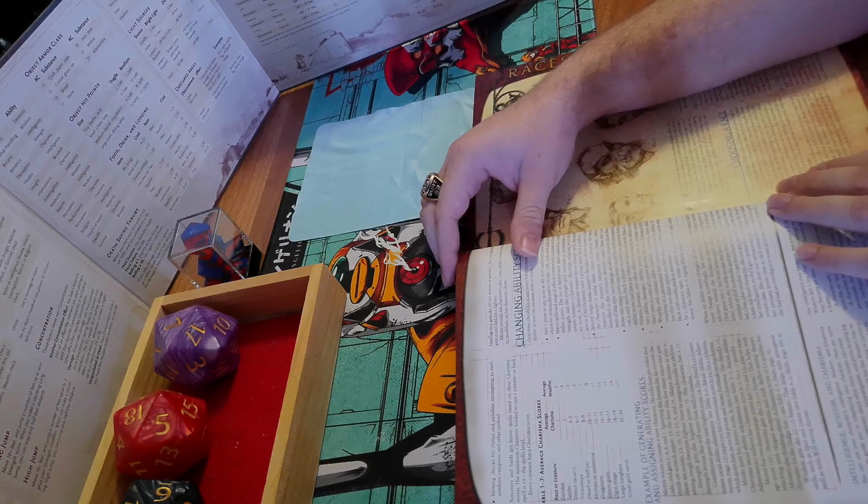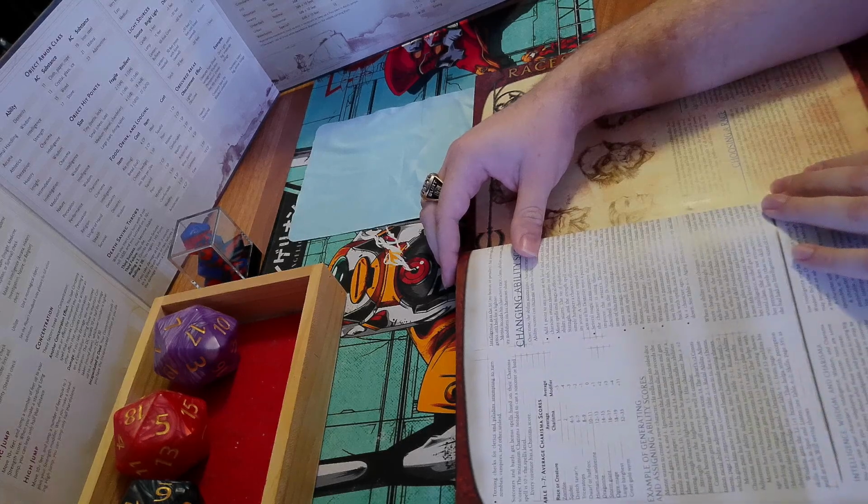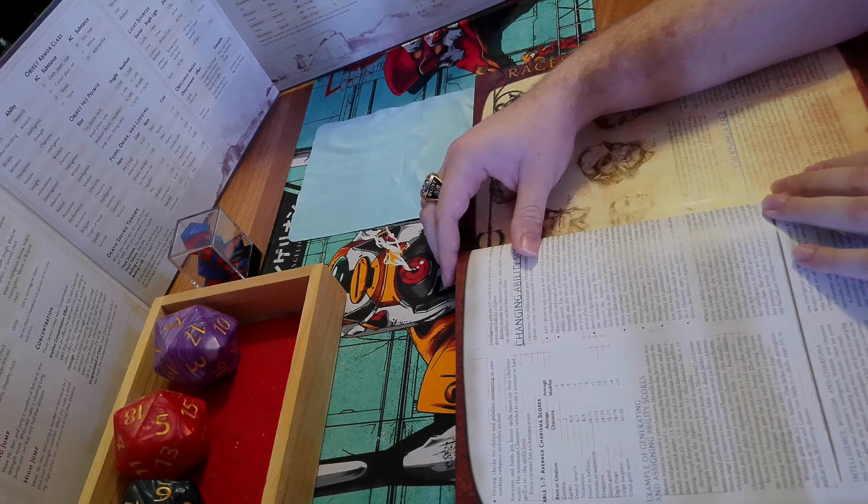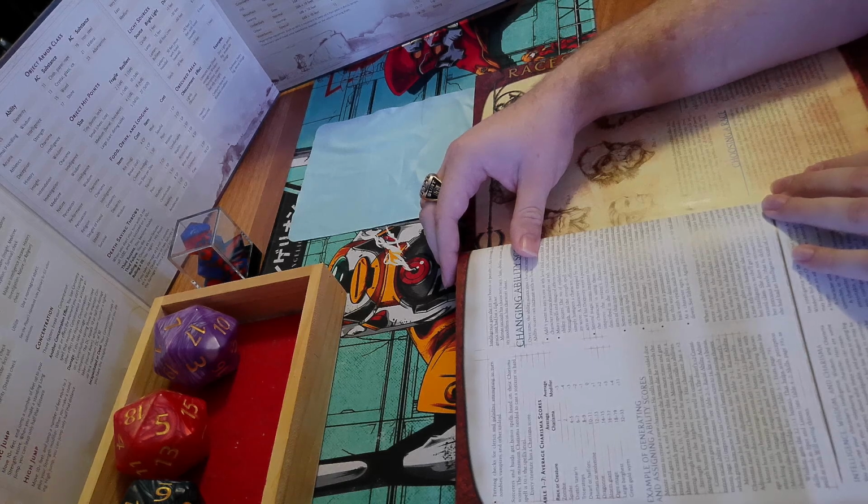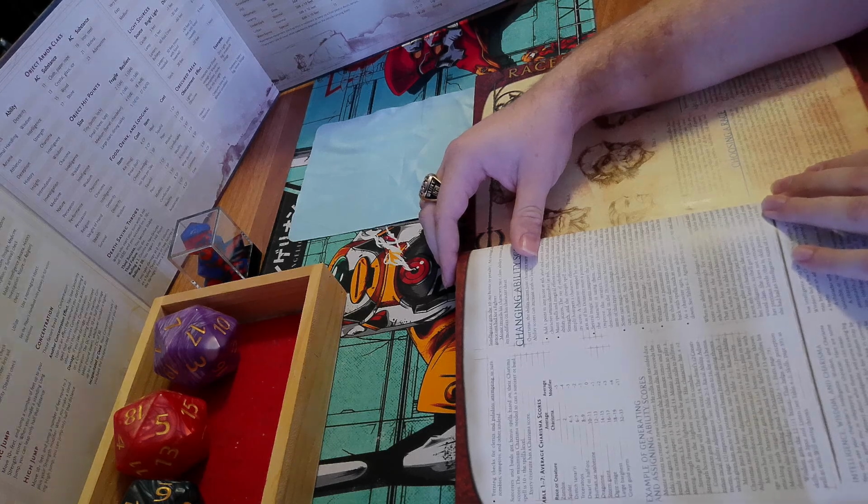Poisons and diseases and other effects can harm an ability, temporary ability damage. Ability points lost to damage return on their own at a rate of 1 point per day for each damaged ability. Wraiths and certain other undead creatures drain ability, resulting in a permanent ability drain. Points lost this way don't return on their own, but they can be brought back with spells such as Restoration.